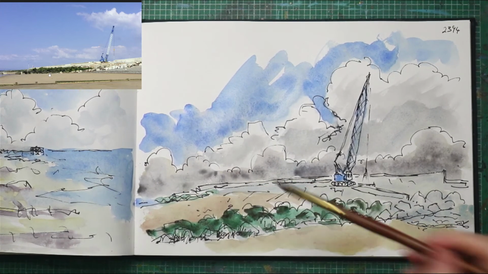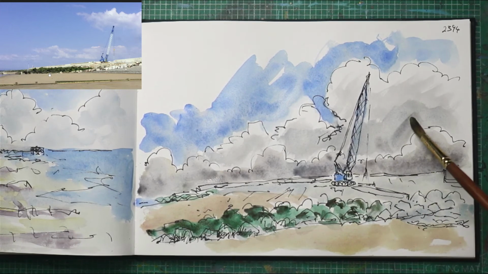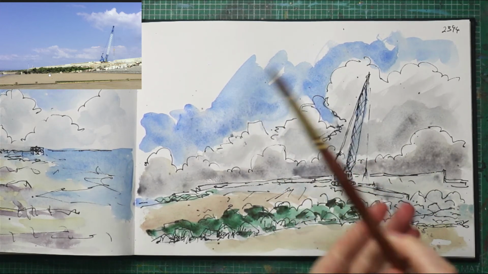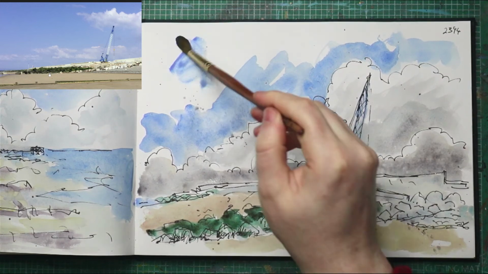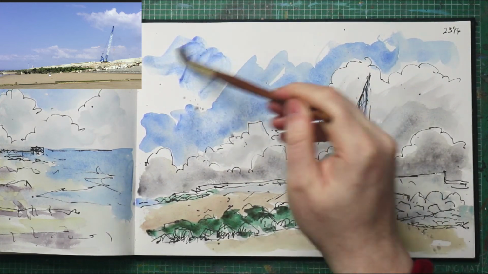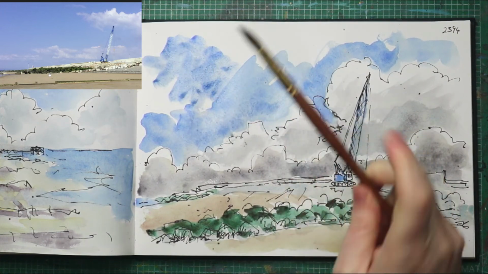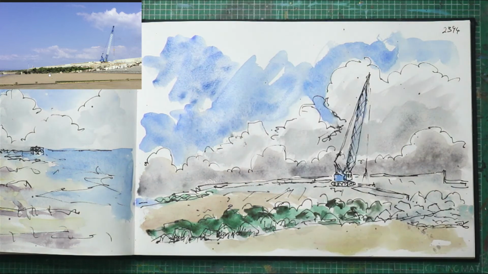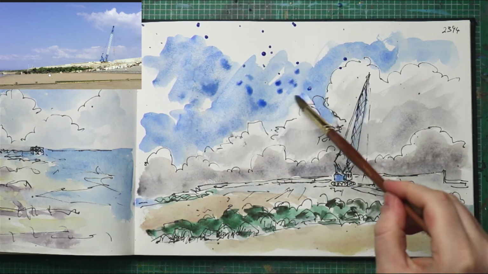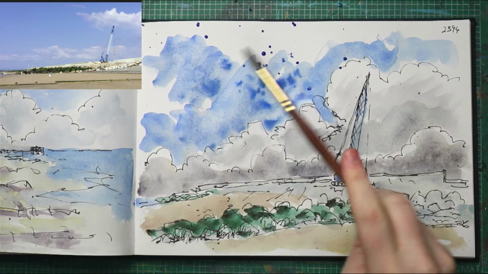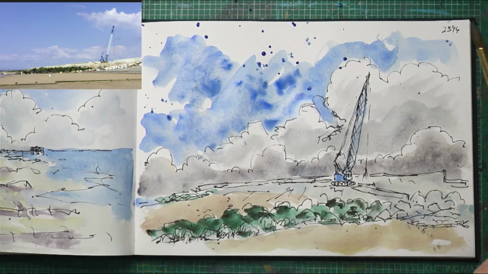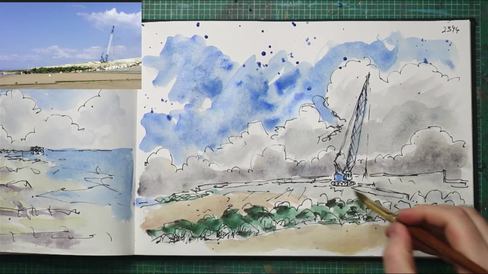That's what the Dutch masters did. Dark here.